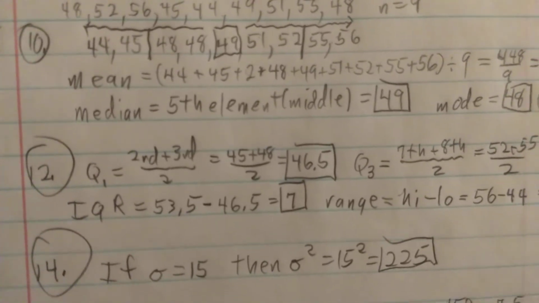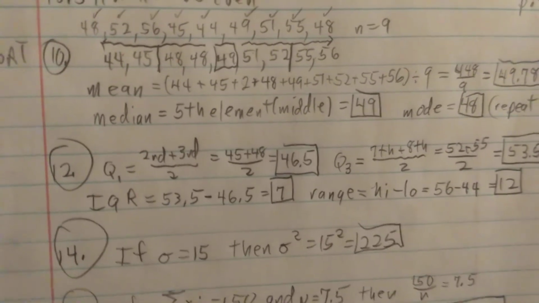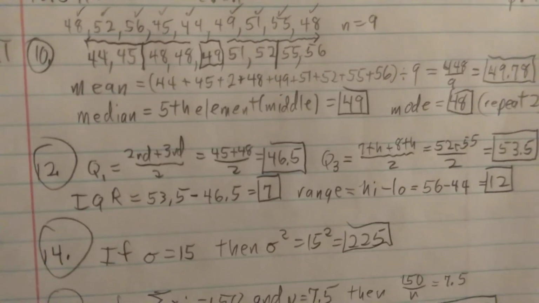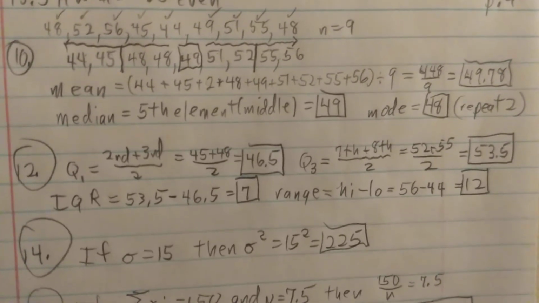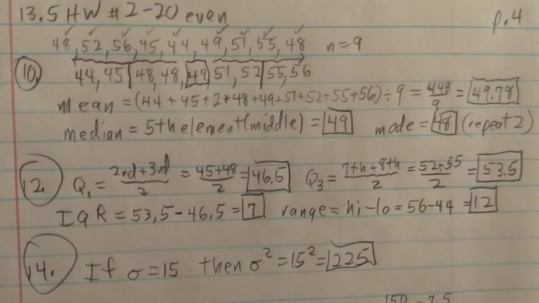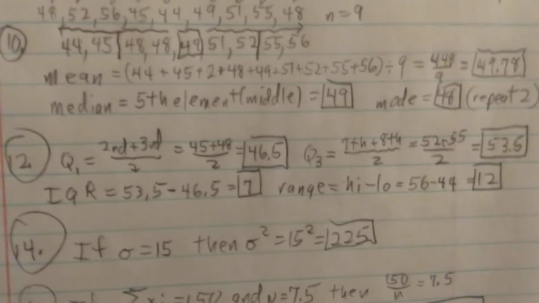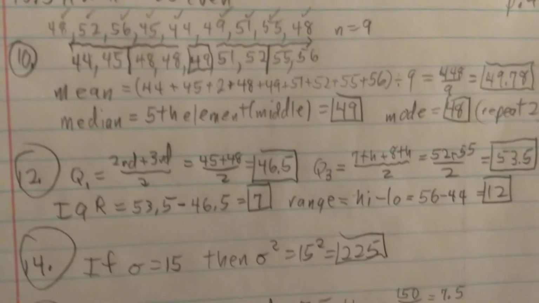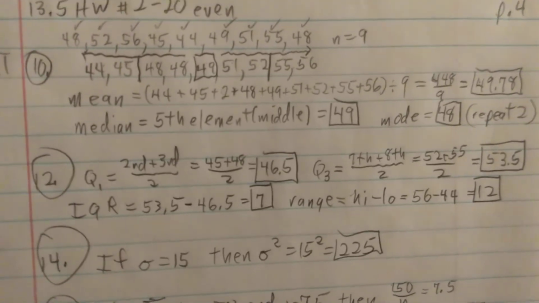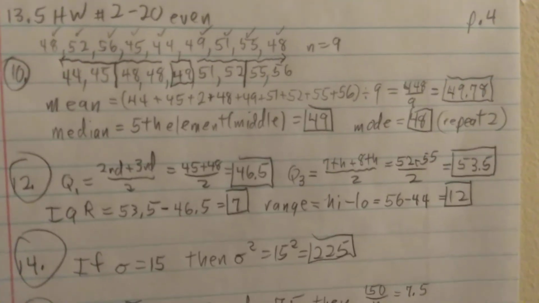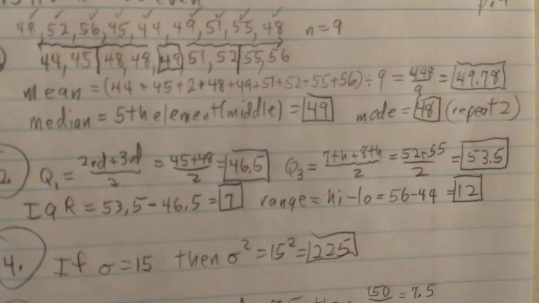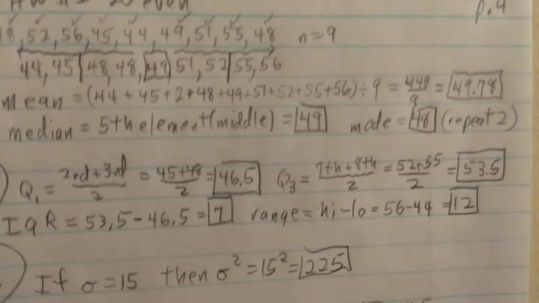So now we have 1, 2, 3, 4, 5, 6, 7, 8, 9, and with an odd number of values, I can go directly to the middle number, which is 49, the 5th number. So that has 4 numbers above and 4 numbers below. That makes it the median.